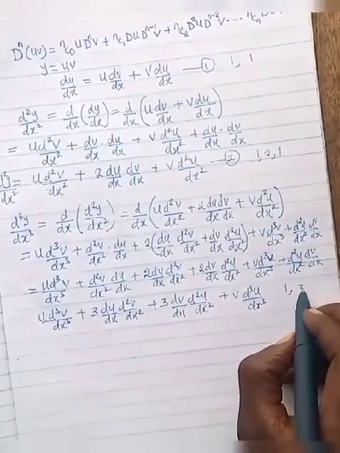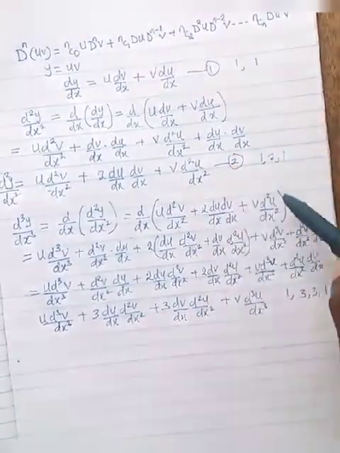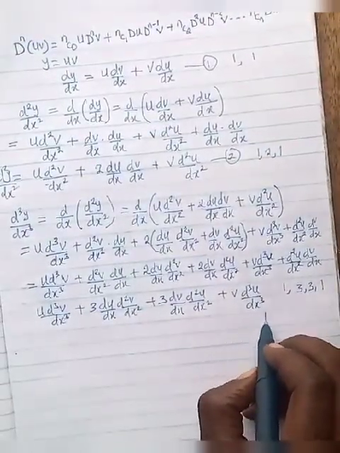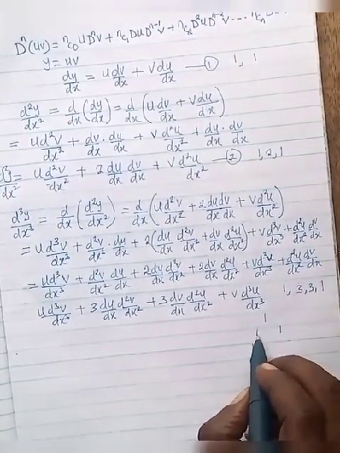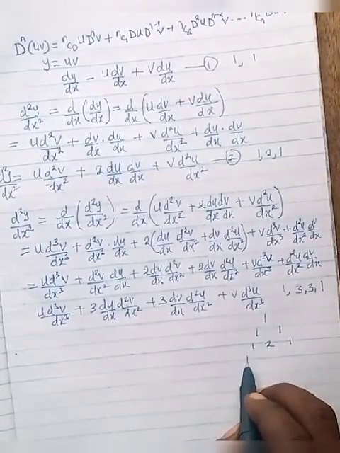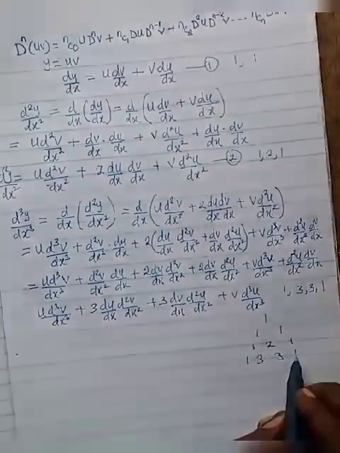Notice that the pattern is 1 3 3 1, which are the coefficients: 1 1, 1 2 1, 1 3 3 1. Is there any way we can generate these numbers? Let's look at Pascal's triangle. Here is 1 1. We always start with 1. 1 plus 1 is 2, then end with 1. You start with 1 again. 1 plus 2 is 3. 2 plus 1 is 3, then we end with 1.